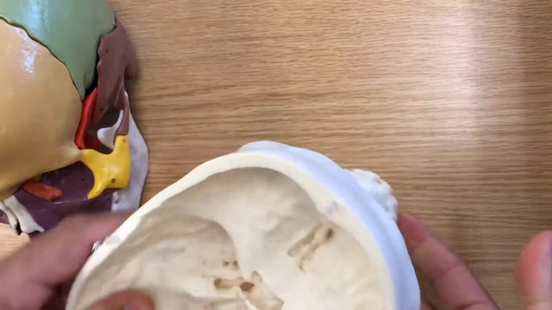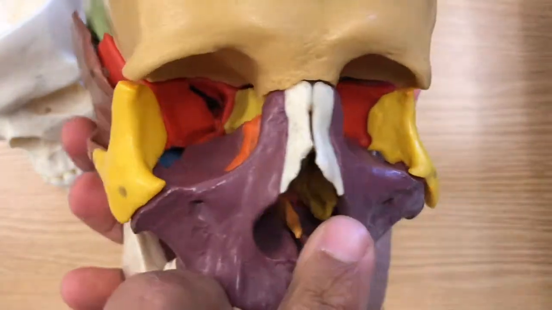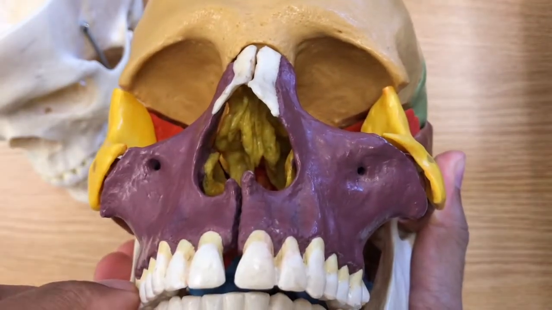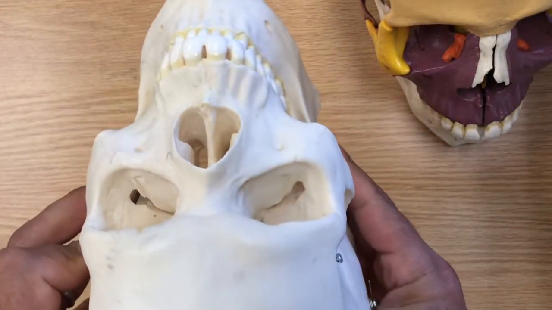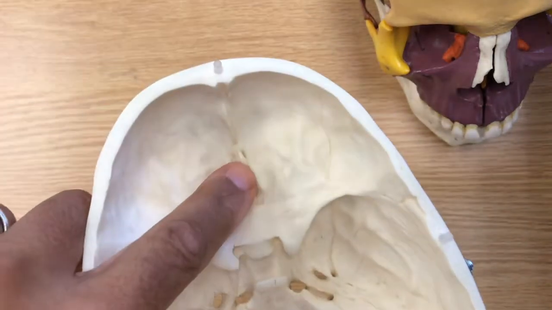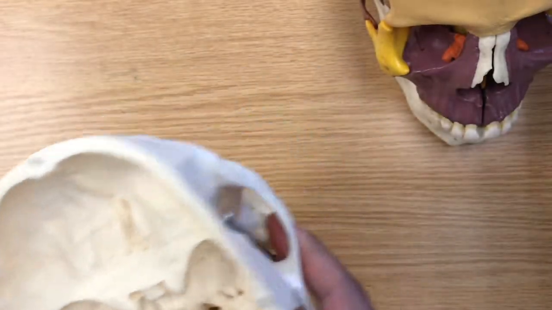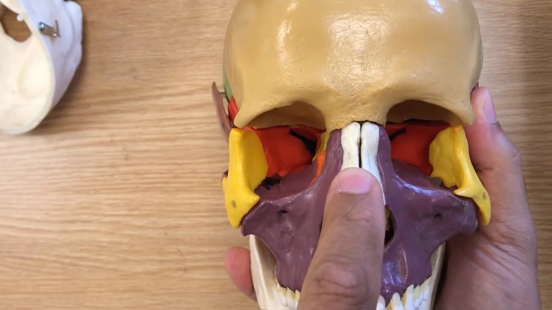You also have the ethmoid bone. The ethmoid bone is this yellow right here. See that yellow there? You can also see the ethmoid bone through the nasal cavity. There's the yellow ethmoid bone. And with this view, with the calvarium taken off, the ethmoid bone is right here, just peeking out right here. Okay, good. We also have the two nasal bones, these two white nasal bones.